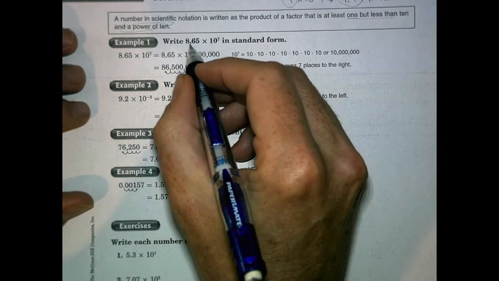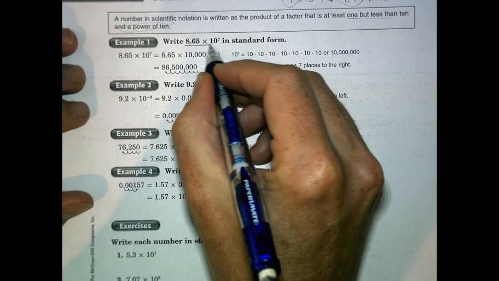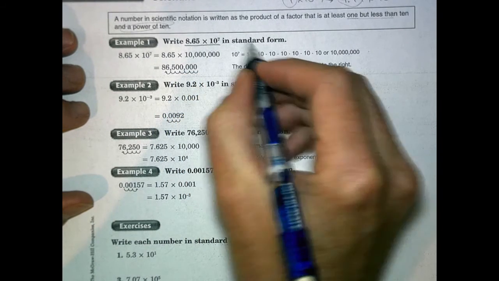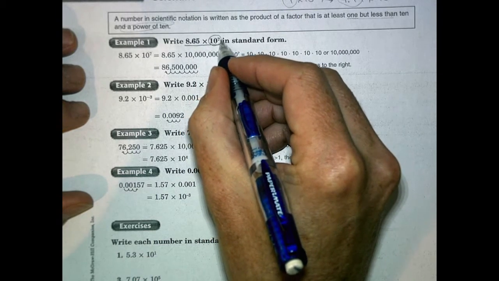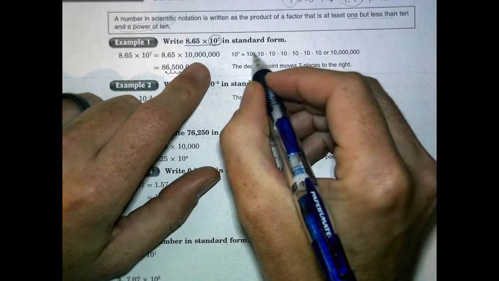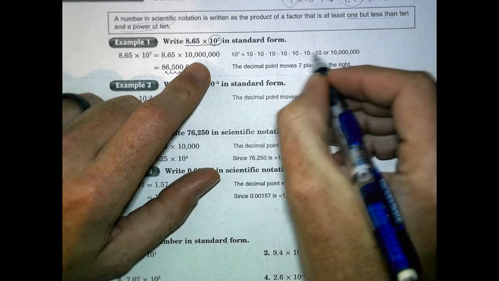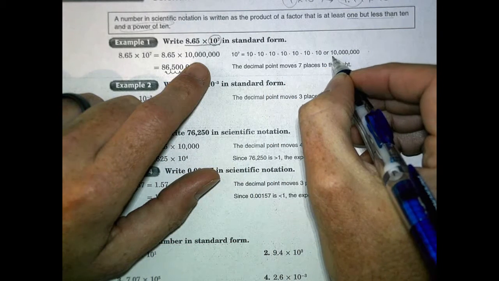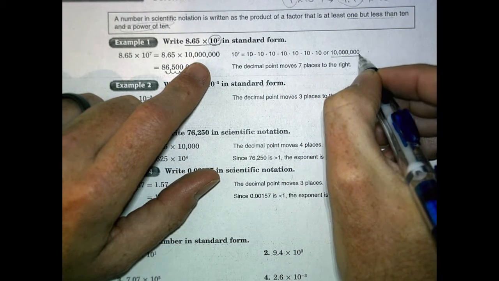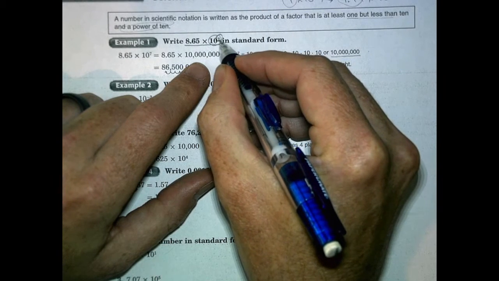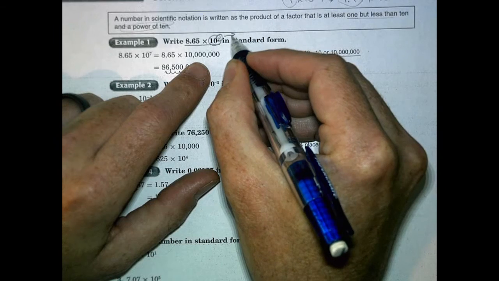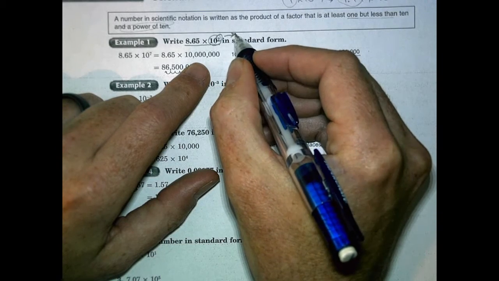Okay, so when you have to write a number that's in scientific notation in standard form, what we're going to do is we have to think about, this is 10 to the 7th. In this case here, 10 to the 7th is 10 multiplied by itself 7 times, or the same as this case, 10 million. Okay? The easiest way to think about this is saying, all right, whatever that exponent is, I'm going to move the decimal to the right that many times.